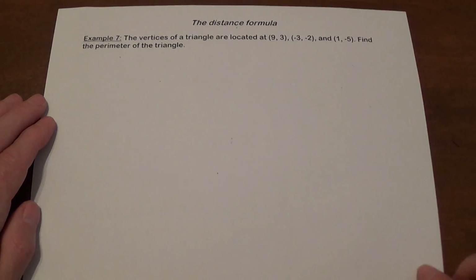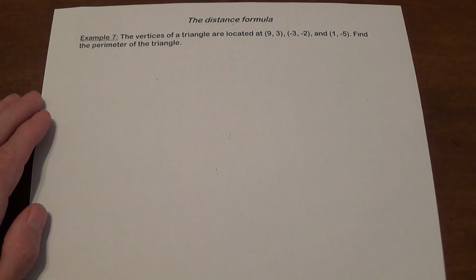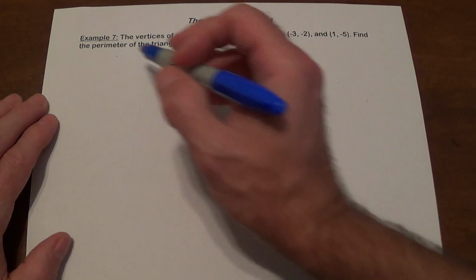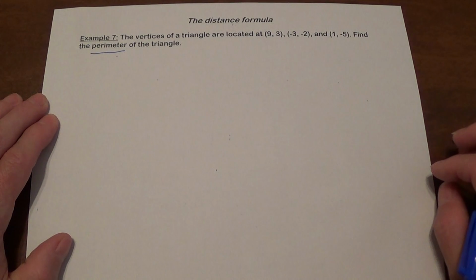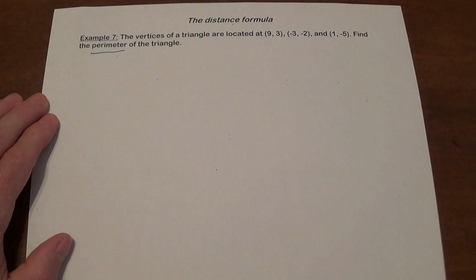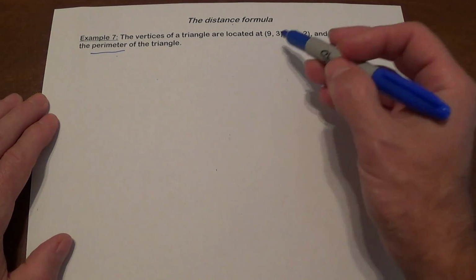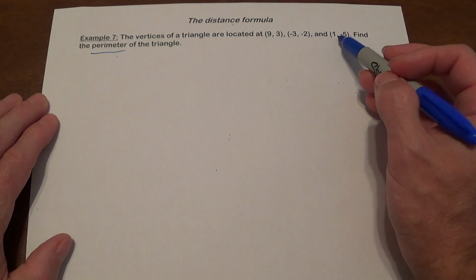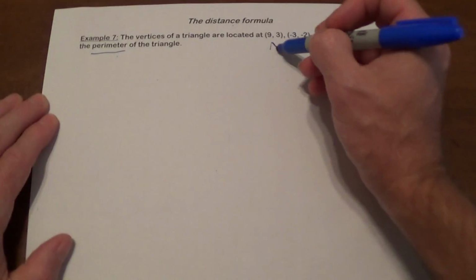Right, so our last example here, we want to use this to find the perimeter of the triangle. I want to remind you, the perimeter of a shape is the distance all the way around the shape. So what we're going to need to do is find the distances between all 3 points. So between this point and that point, and that point and that point. So I'm going to label this point. Let me call this point A, this one B, this one C.